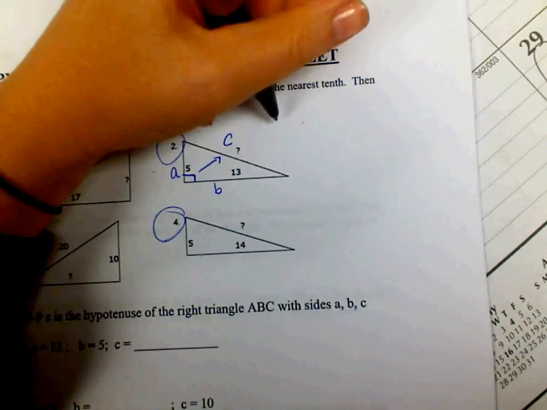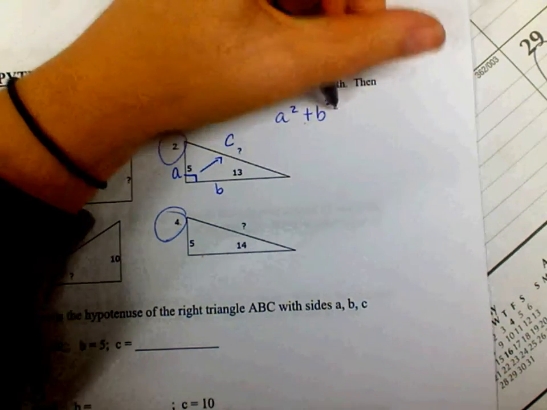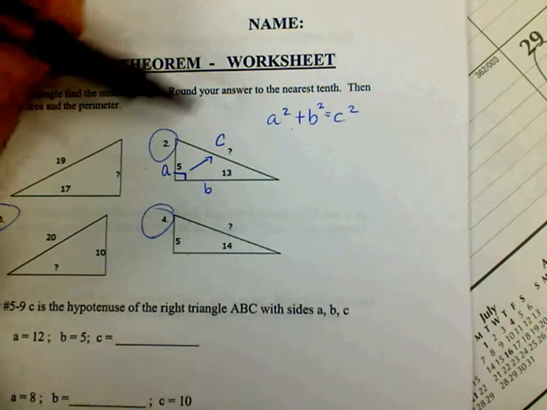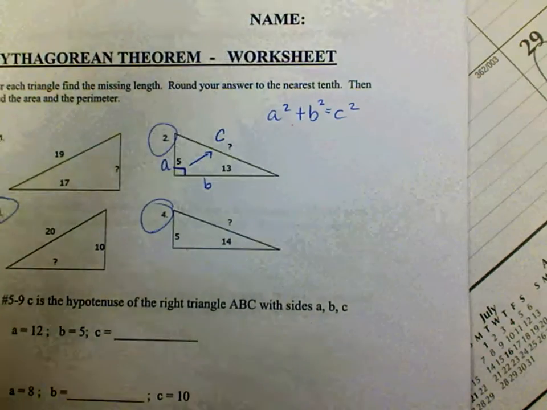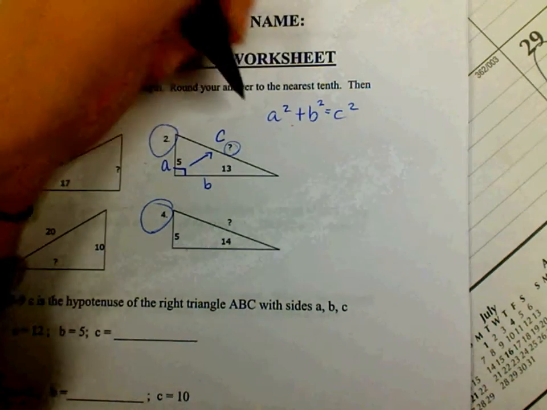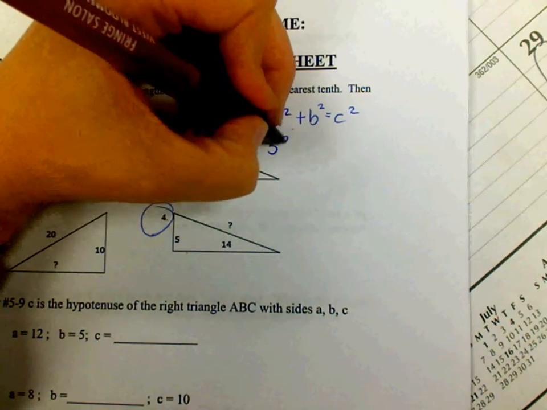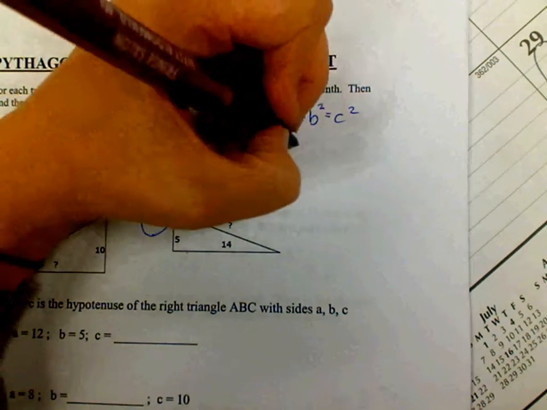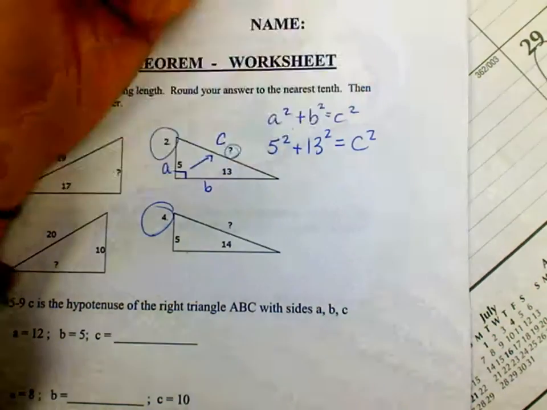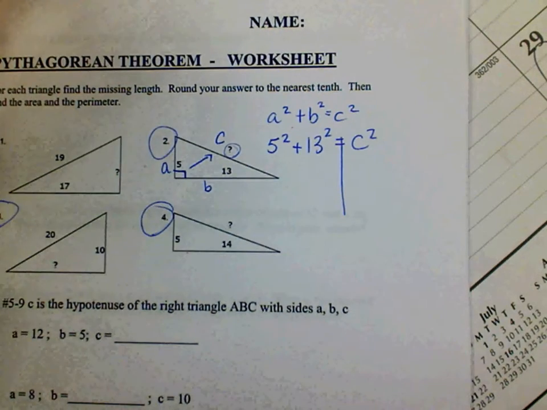Alright, then your Pythagorean theorem is A squared plus B squared equals C squared. So then what you do is you set up your equation. So you put a number in for A, B, and C. It looks like we are missing the hypotenuse for this one. So we'll put our number in for A and B. So for A, we were given a 5. So you write 5 squared. And B is 13 squared. So 13 squared equals C squared. So that's the first step, is to just put the numbers into the Pythagorean theorem.